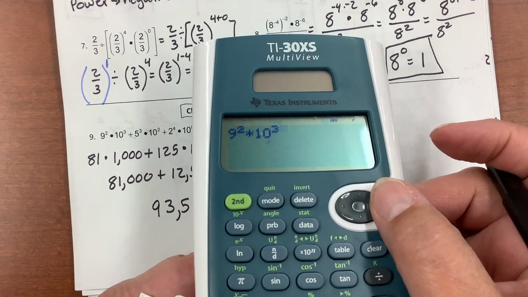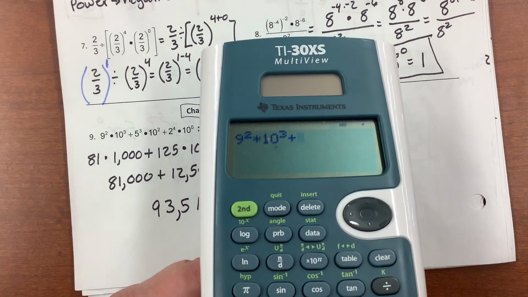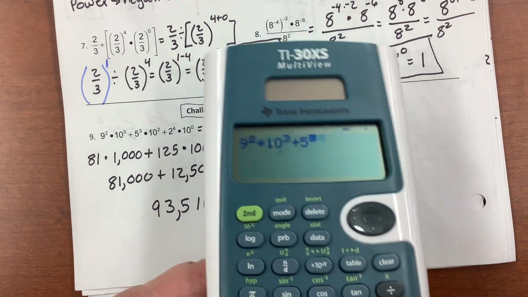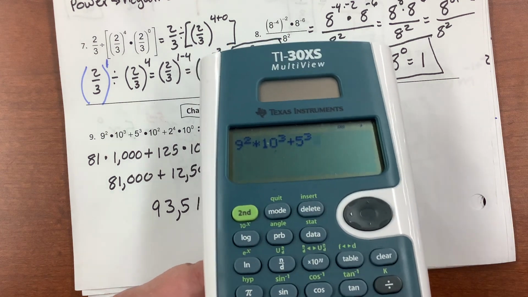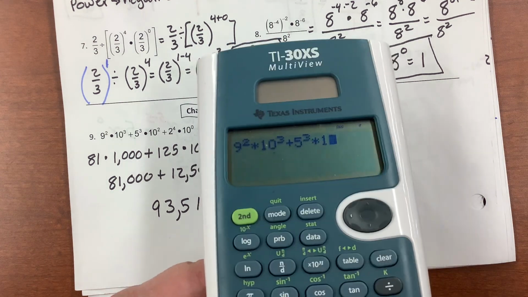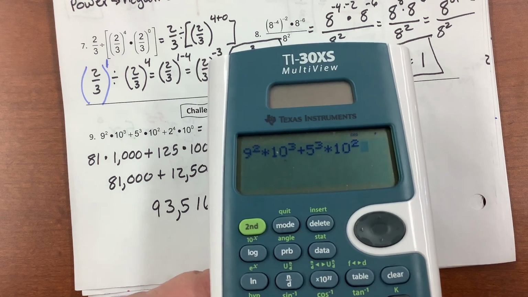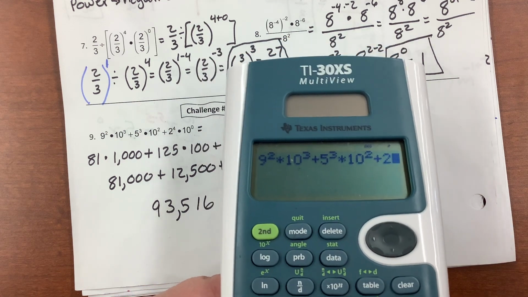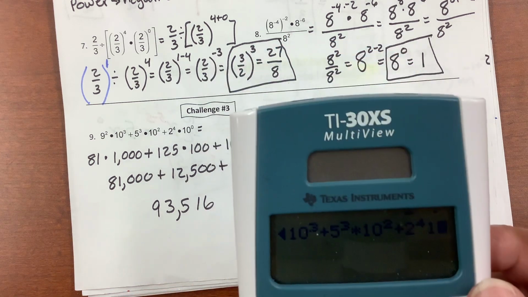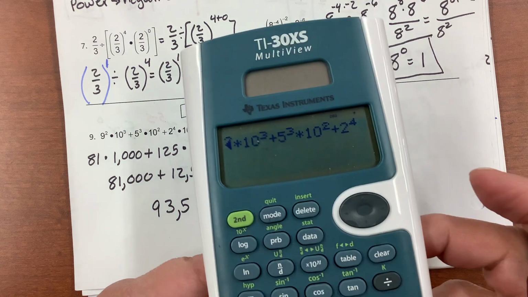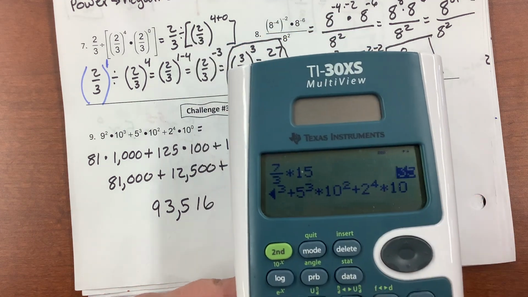So I have to hit this little right arrow, get off the exponent. Plus 5 to the third power. Again, get off the exponent. Times 10 squared. Okay, I'm already off the exponent. Plus 2 to the 4th power. Times, I did not write times. Delete. Times 10. Up arrow.